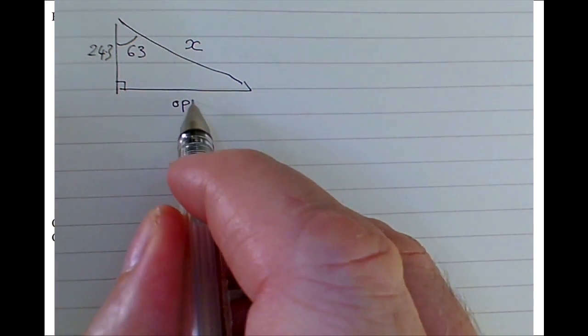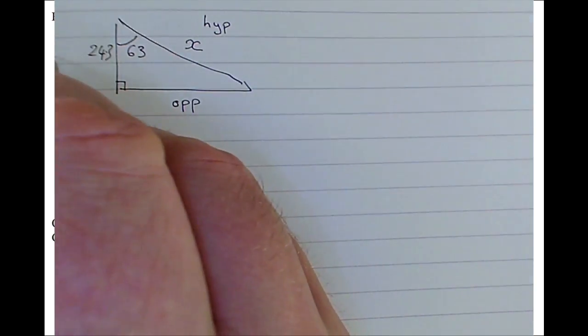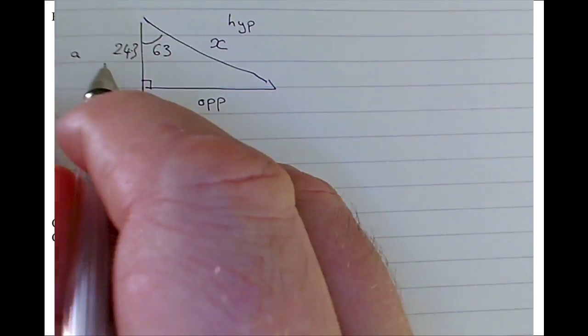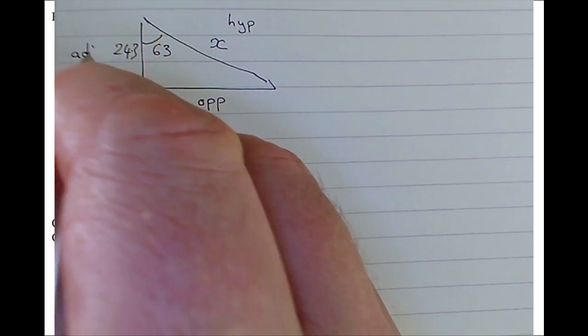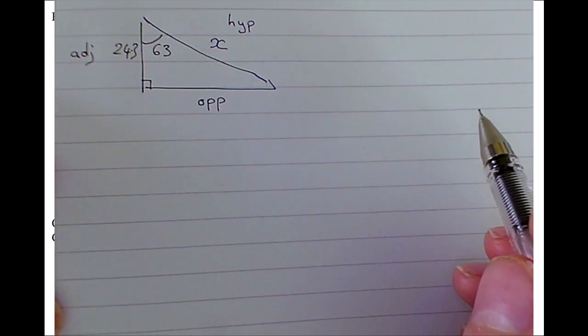So this side's opposite the angle I've been given. This is clearly the hypotenuse, opposite the 90 degrees, the longest side. So this must be the adjacent side, adjacent being the posh word for next to. Okay, next to the angle.